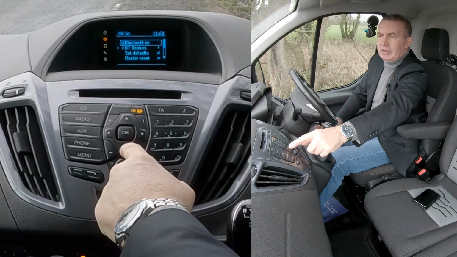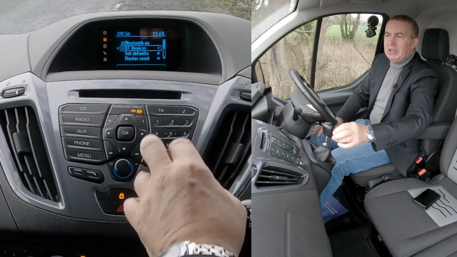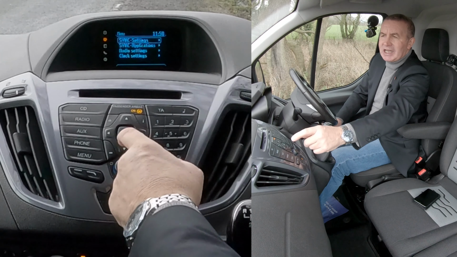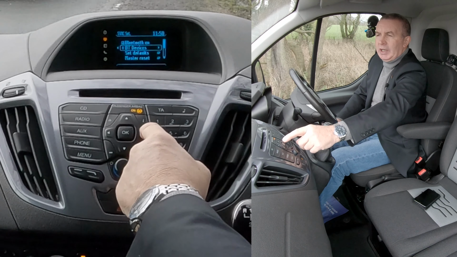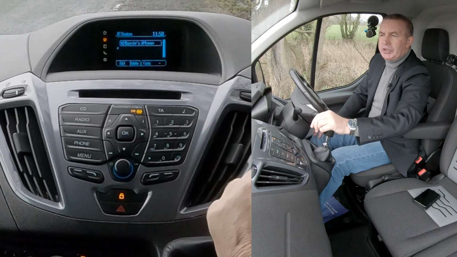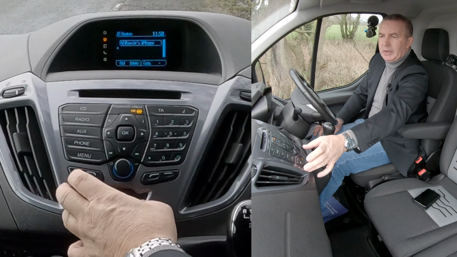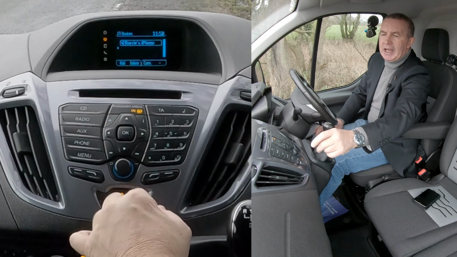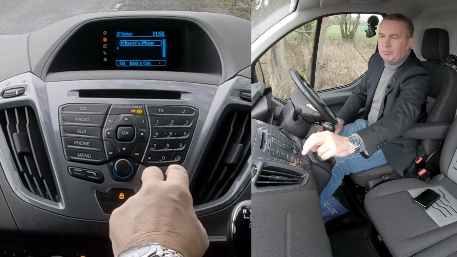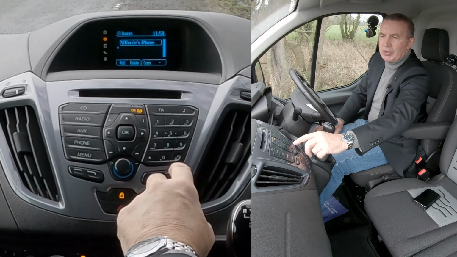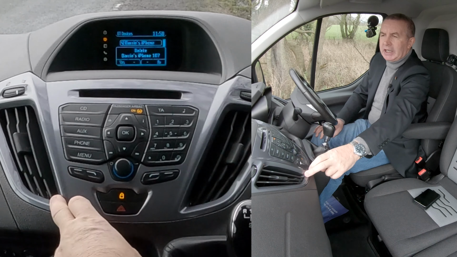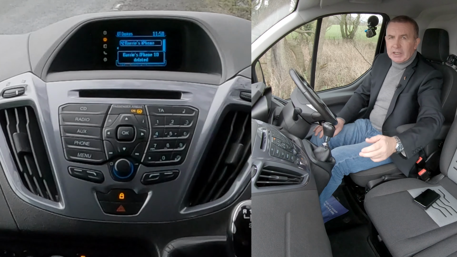Then we go to Bluetooth devices, which is the next one down, and you can see there's an arrow at both sides. Click that way, it goes back to sync settings. Click the other way, you see Barry's iPhone. There you've got instructions at the bottom, add, delete and connect, and they correspond to these buttons here. So we want to delete it. We click delete there. Delete Barry's iPhone 10, yes. Click yes. That's it, gone.